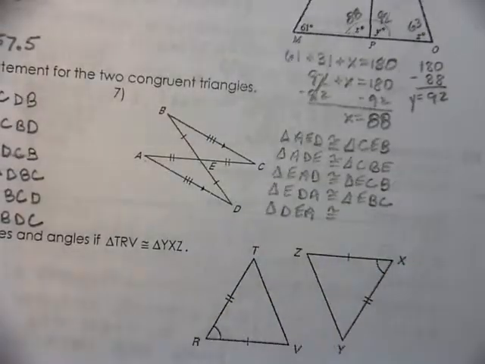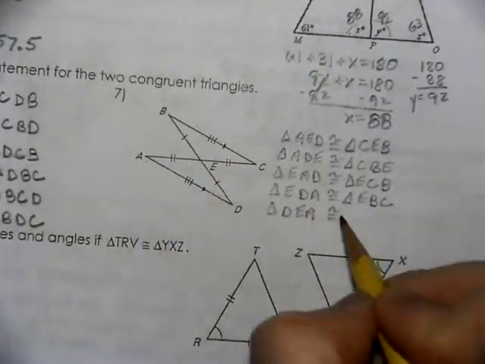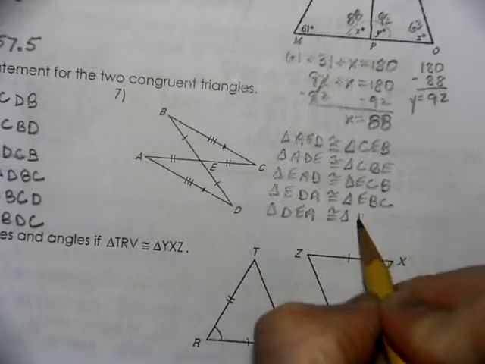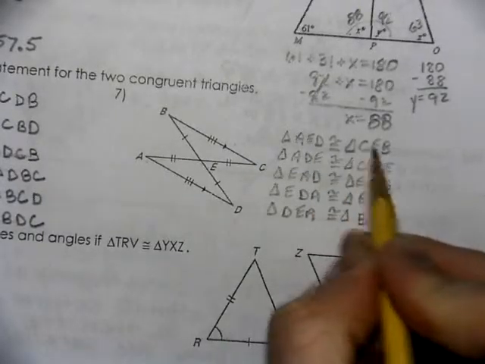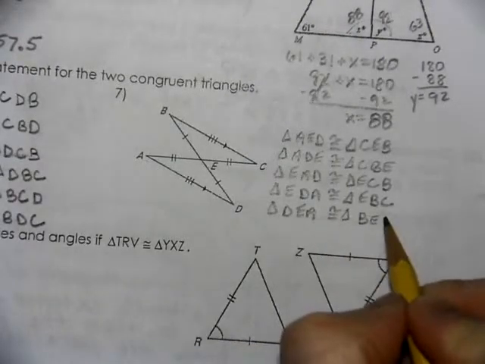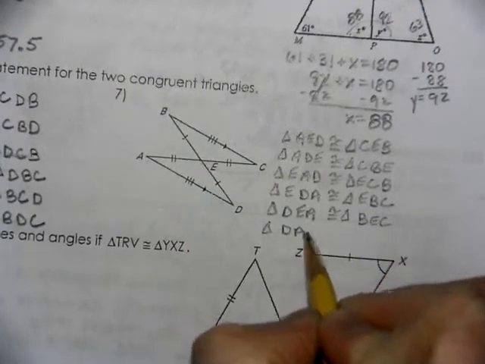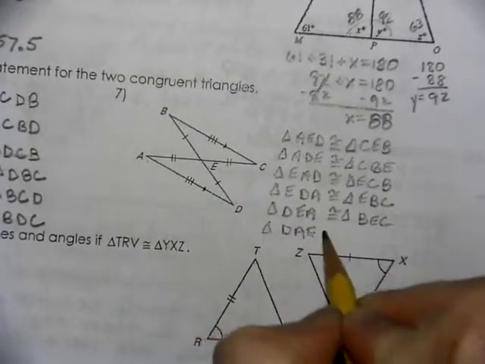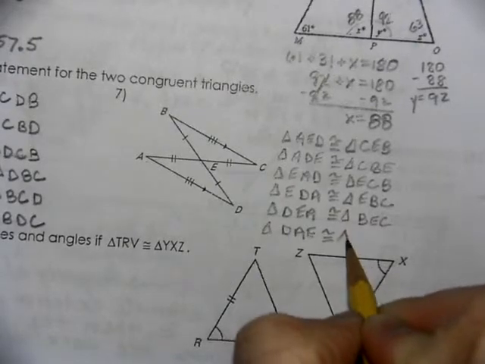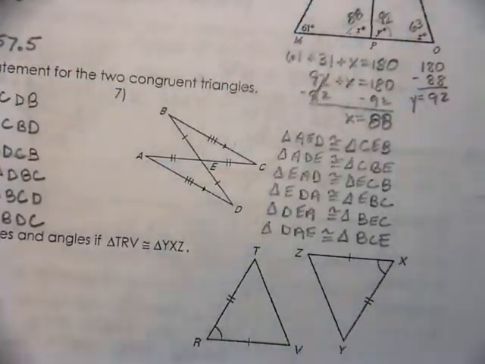I'm going to start with the first letter of D this time. D always goes, because that's down the 1 tick line, with the B. The E always goes with the E, and that means the A will always go with the C. Switch the second 2 letters. So those are your 6 ways that you can name those 2 triangles with a congruent statement.